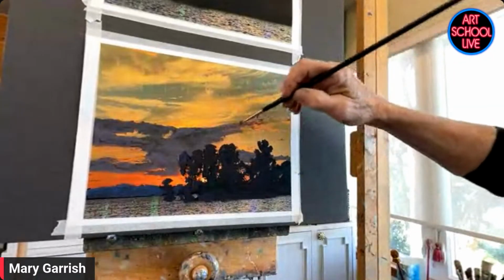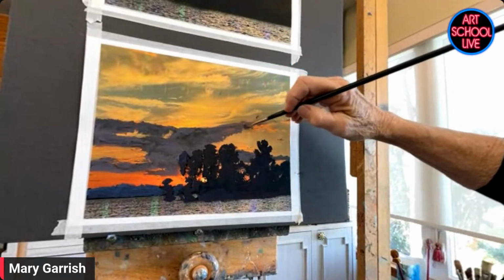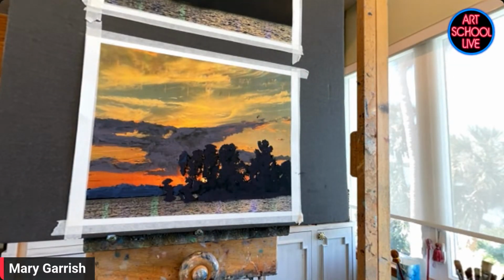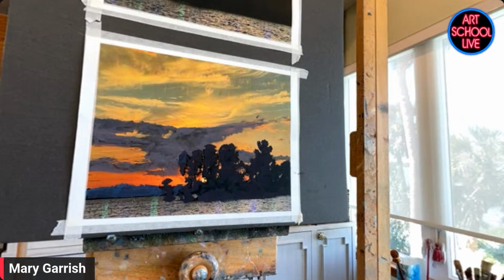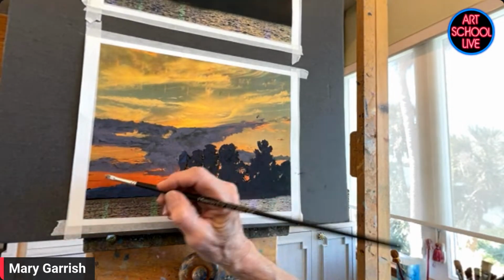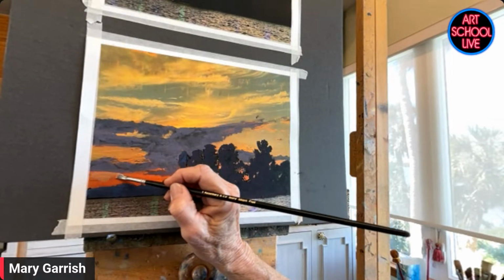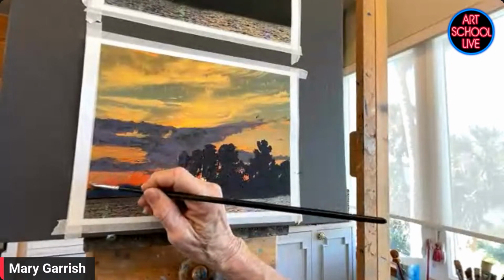Would you put any of the sunset color around the tree line at all? I guess that's maybe a convention that some painters use. There are 10 million different ways to do things, and that certainly is one of them. Another way is to make it more tonal and have things softer. It just depends what you're looking for, and there's no right answer.